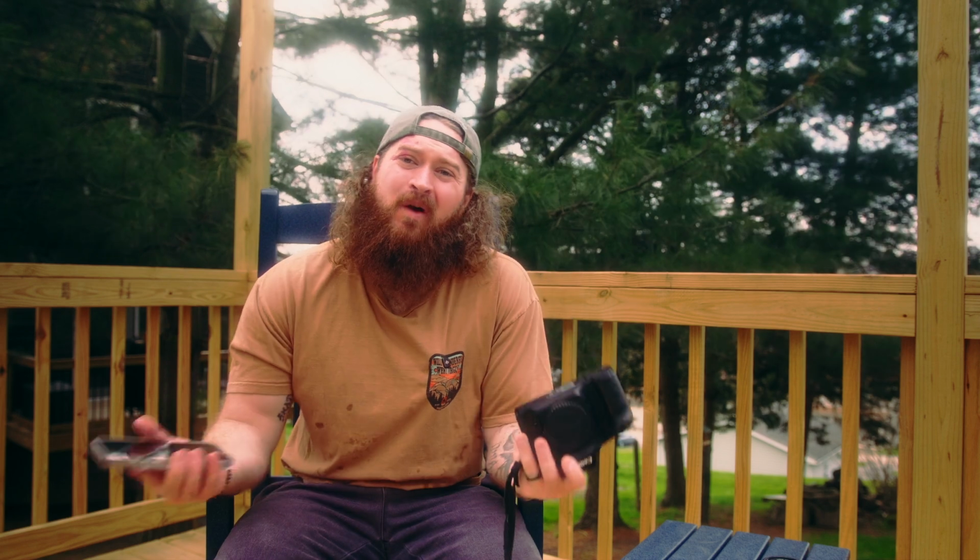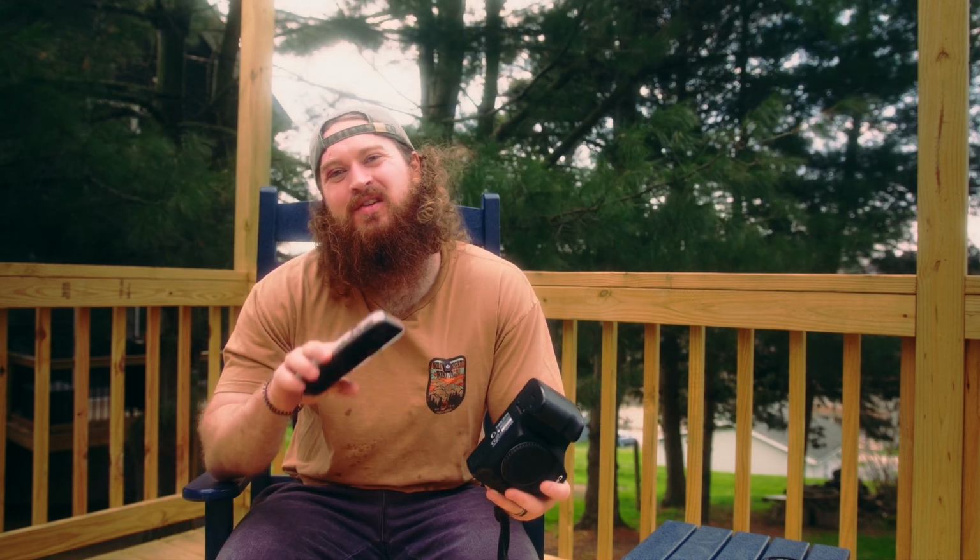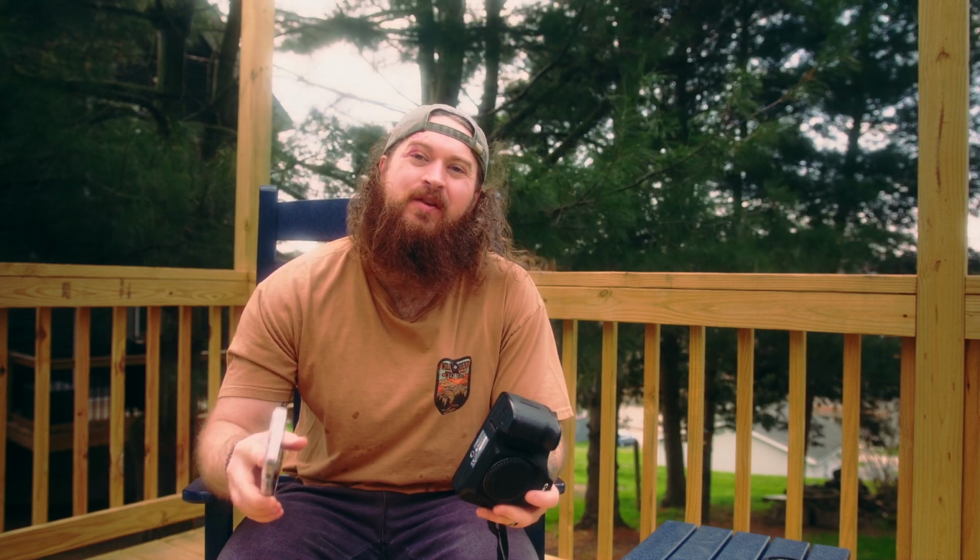So what are the key differences between a phone camera and a DSLR? We're going to go over those today. We're going to start with the smallest ones first and move to the largest, so be sure to stick around.